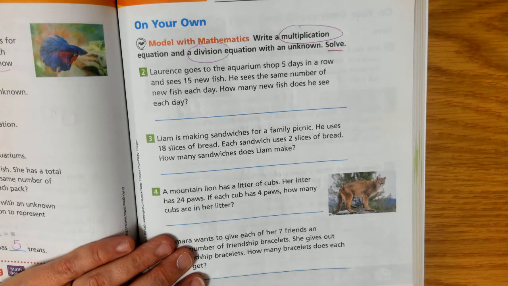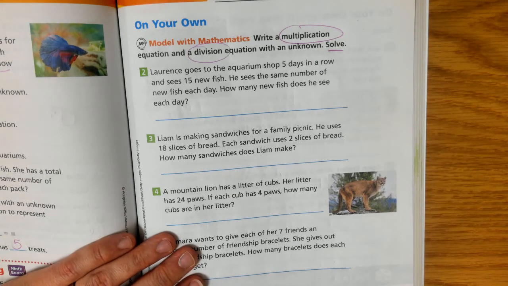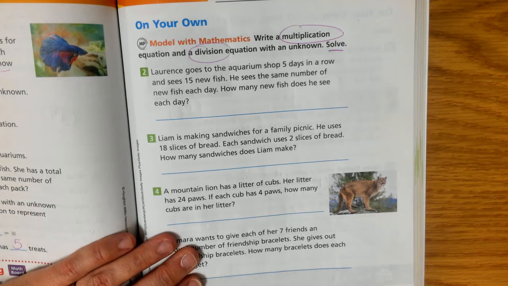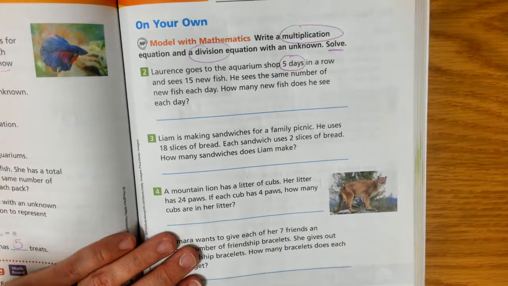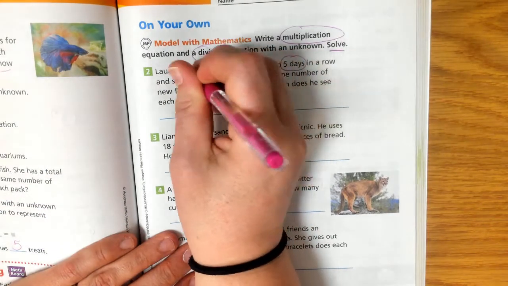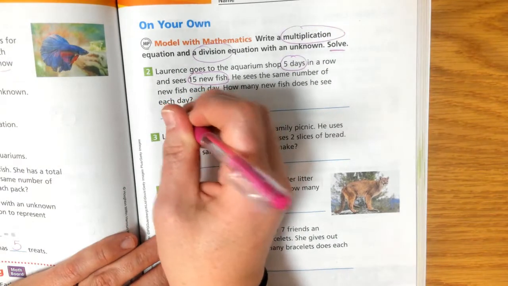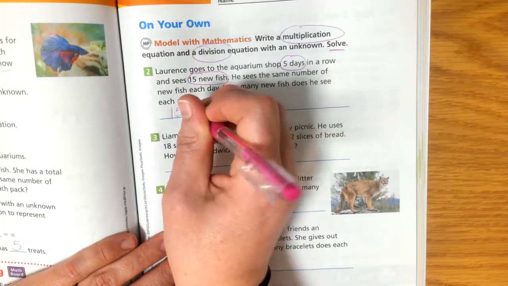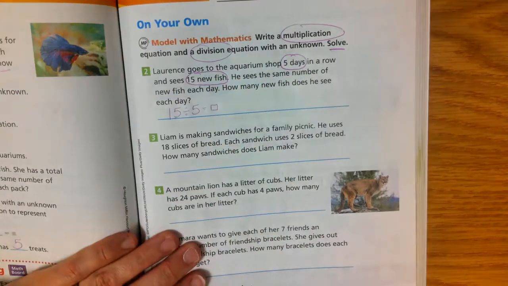Lawrence goes to the aquarium shop 5 days in a row and sees 15 new fish. He sees the same number of new fish each day. How many new fish does he see each day? So he goes to the aquarium shop 5 days in a row, and he sees 15 new fish in those 5 days. We don't know how many fish he sees each day.